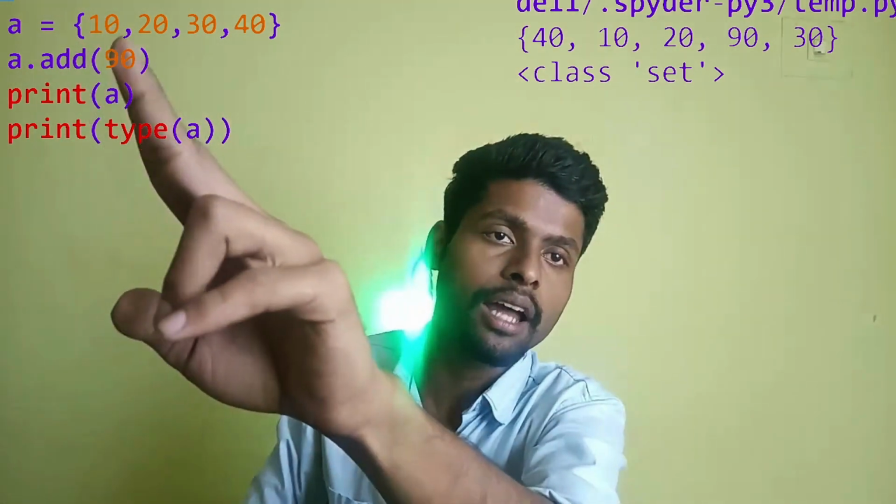Hope I'm clear. First, I entered into a set value, then dot. First, I redirected to a variable, then dot. When I give the dot, my Python interpreter enters into my set value. Then using the add function, within a bracket, I give 90 as my value. The 90 value is added in my existing set. Hope I'm clear. Next, what we have.